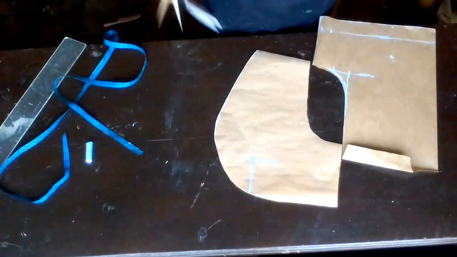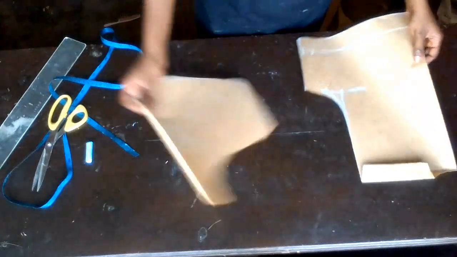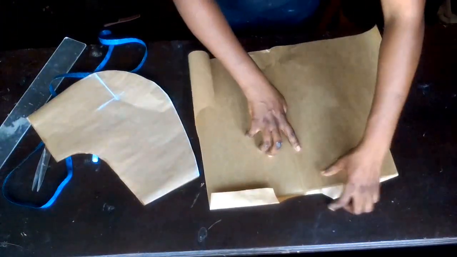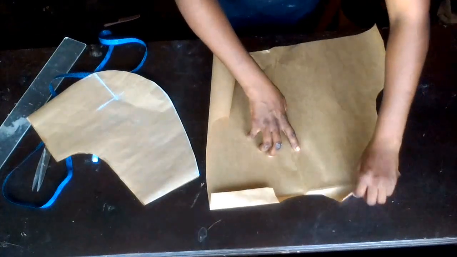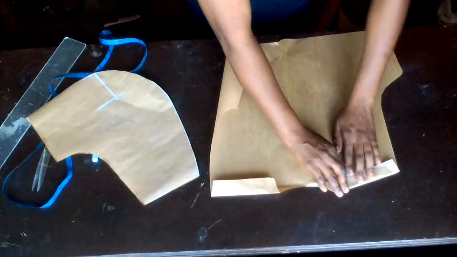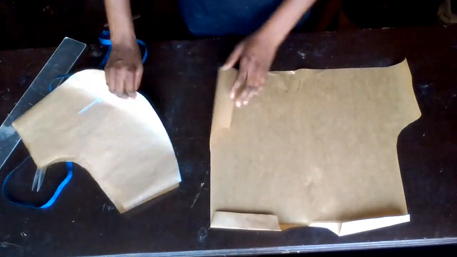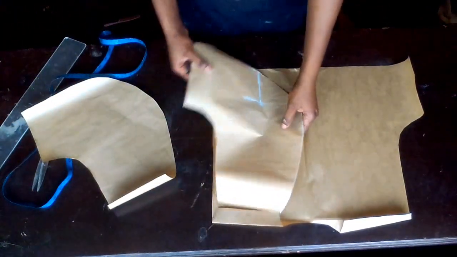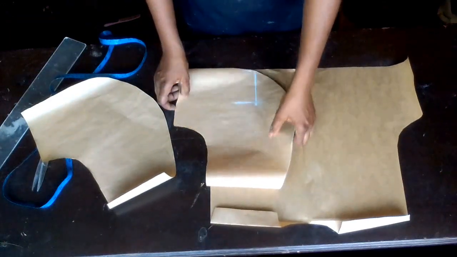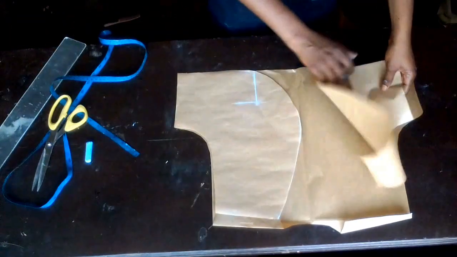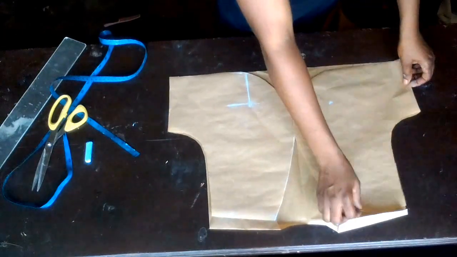That's it. Here is how it's going to be. This is the back pattern of the monkey jacket, and this is the front. So this is how it's going to be.